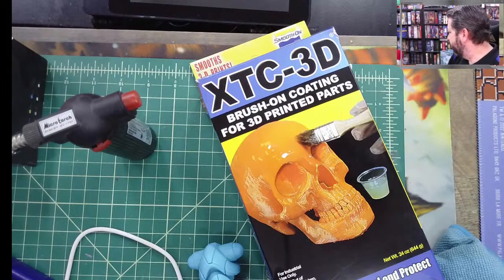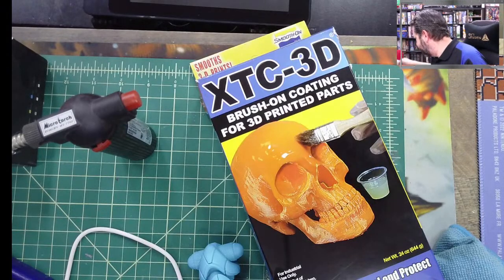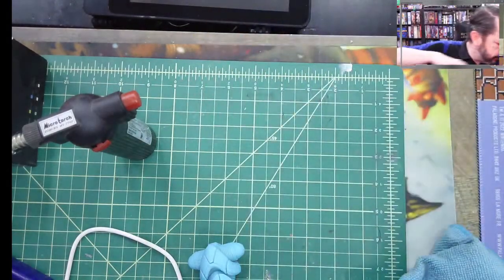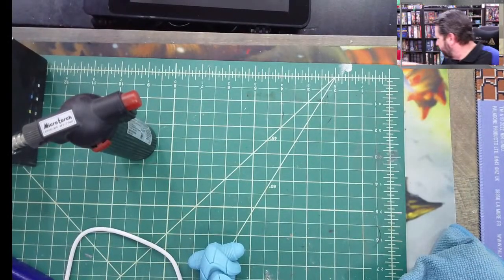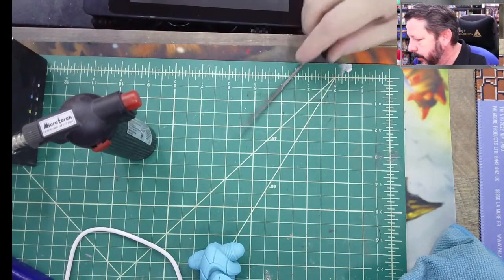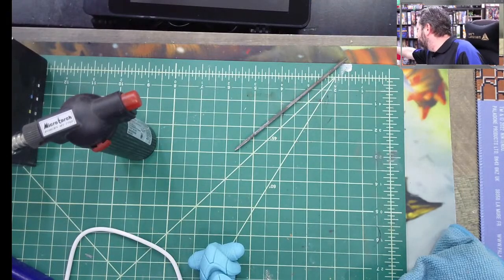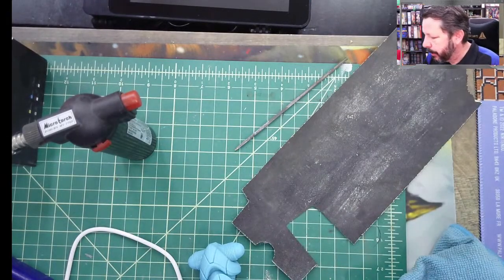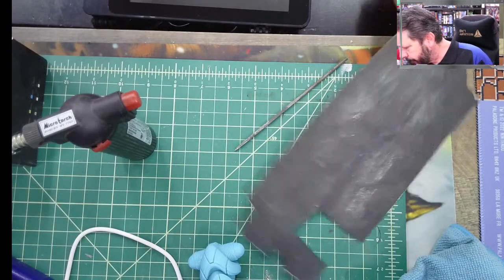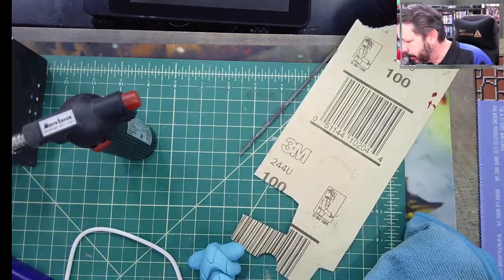Let's see. Obviously, for smoothing, there's all sorts of little file kits. This is one single file. There's all sorts of sandpapers. I will say on the sandpaper, check the back of it, and there's a couple of pieces of information you're looking for.